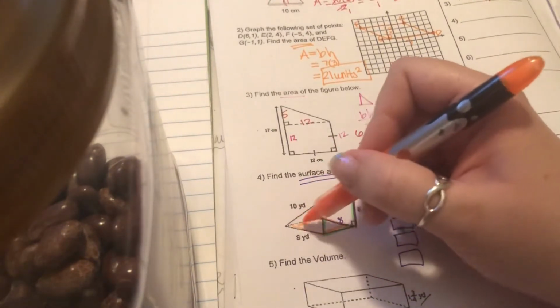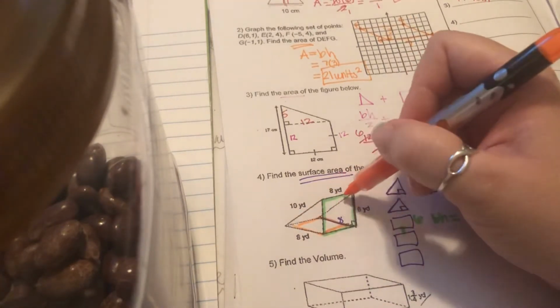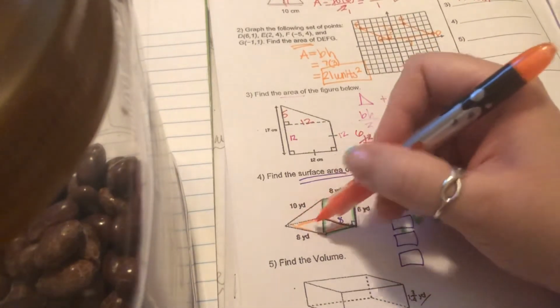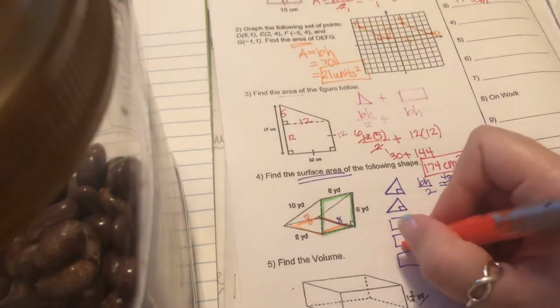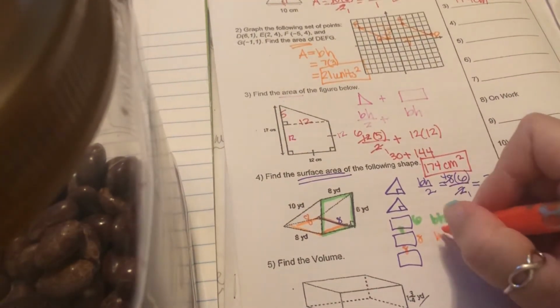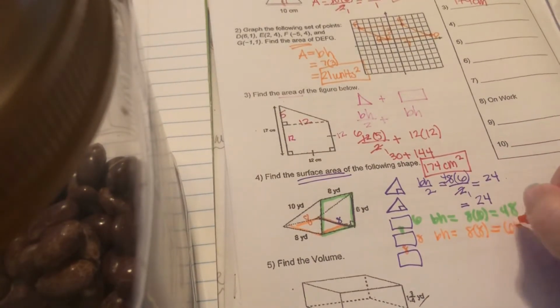This is 8, and this is the same as this. So if this is 8, so is this. So this is an 8 by 8. And 8 times 8 is 64.